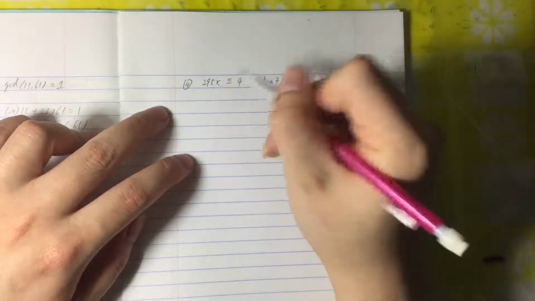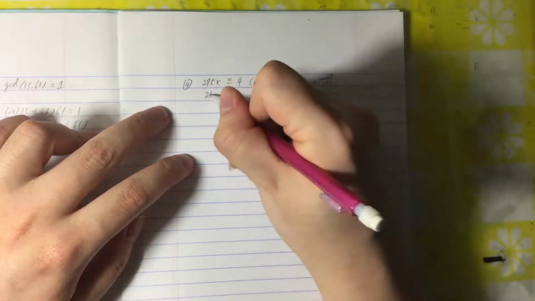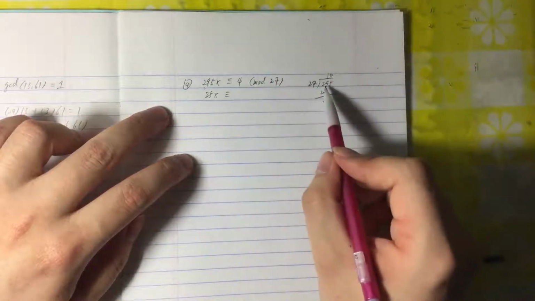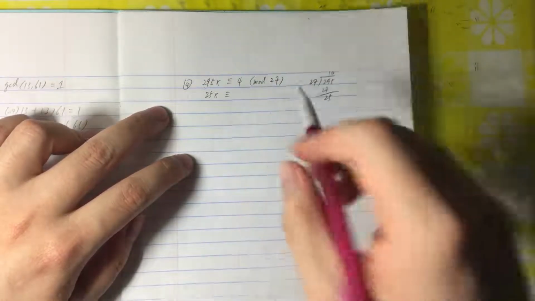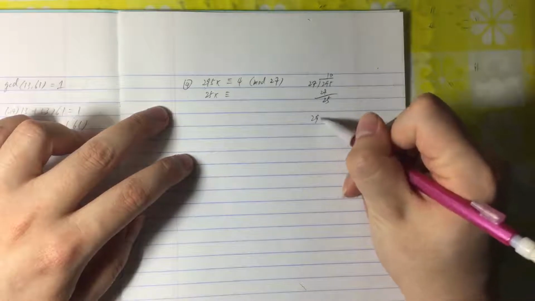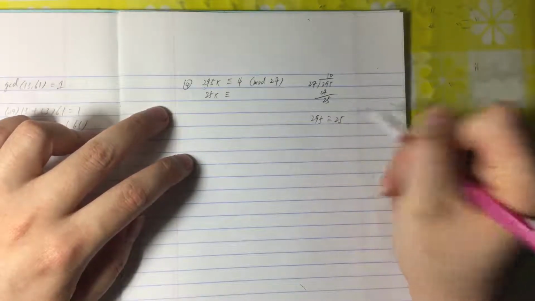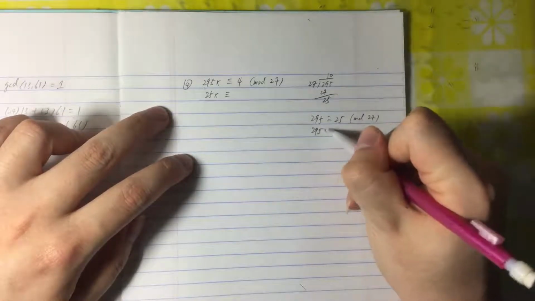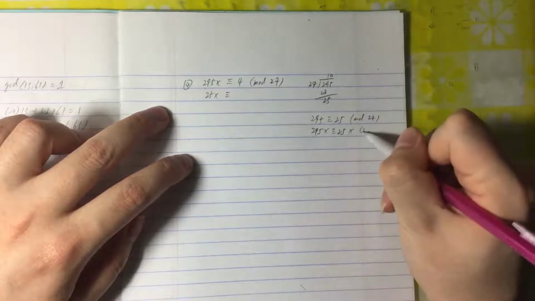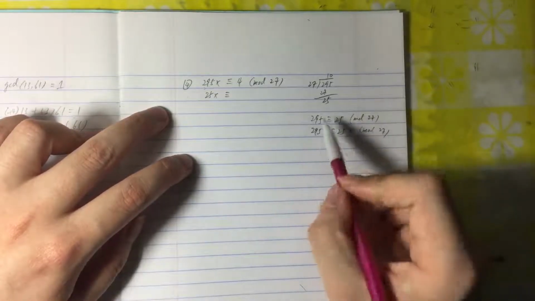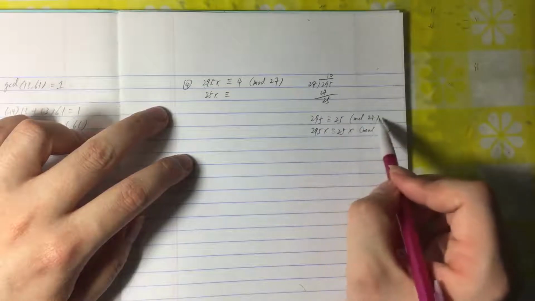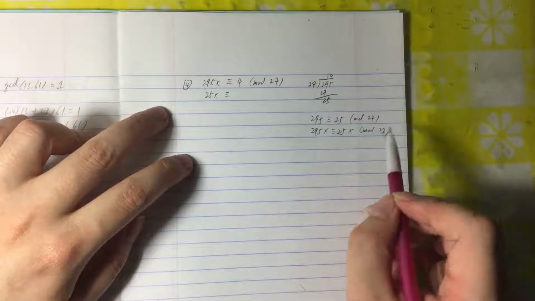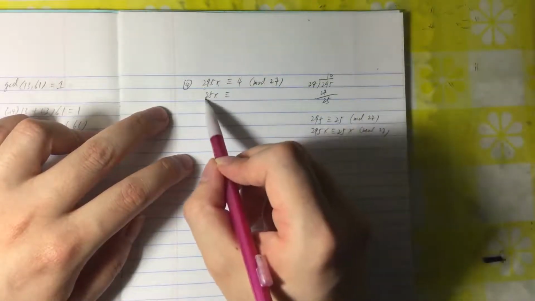That means 295x is congruent to 25x, because the remainder of 295 divided by 27 is 25. 295 is congruent to 25 mod 27. If I multiply both sides by x, 295x is congruent to 25x mod 27.